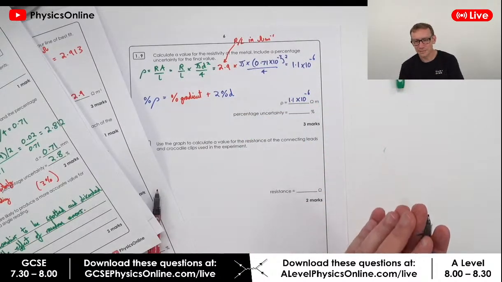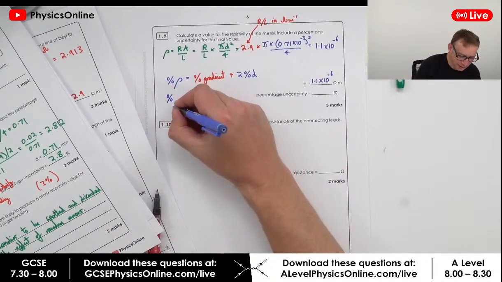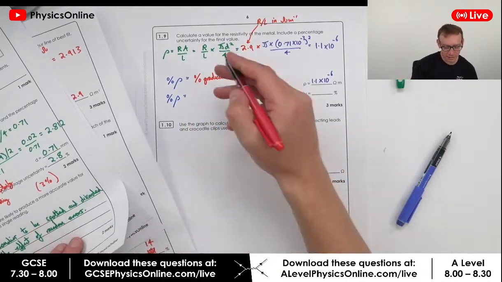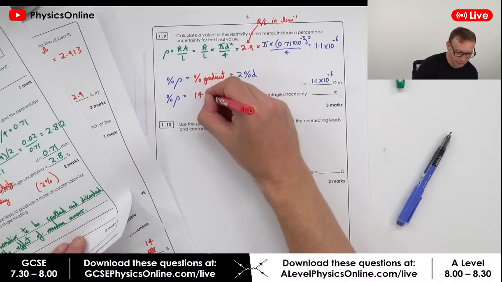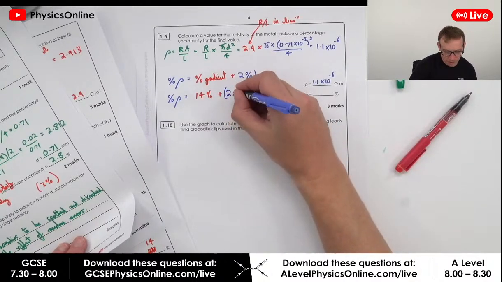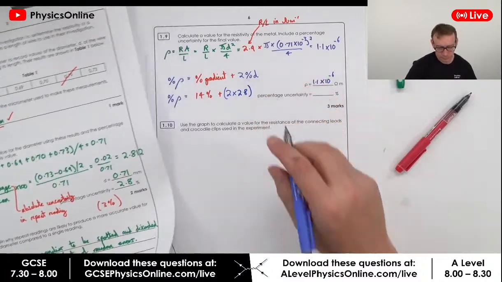Does that help? Okay, so to work out the total percentage uncertainty in the resistivity, it's equal to the percentage uncertainty in the gradient, which in this case was 14%. And we're going to add that to 2 times 2.8 that we had over here.